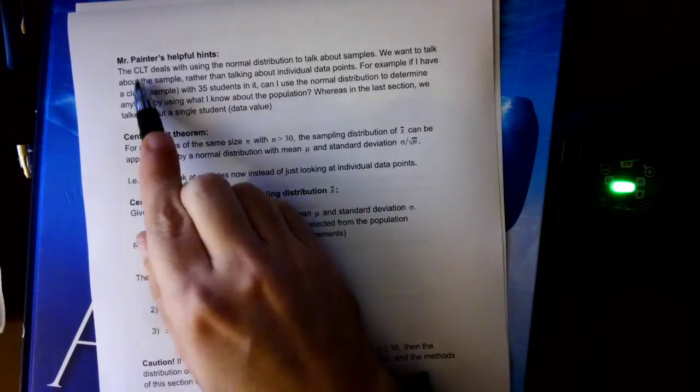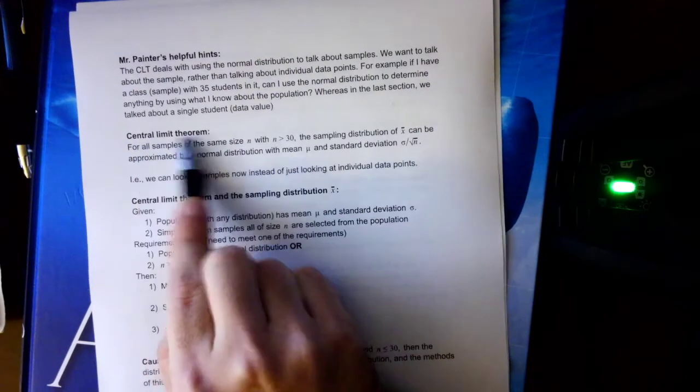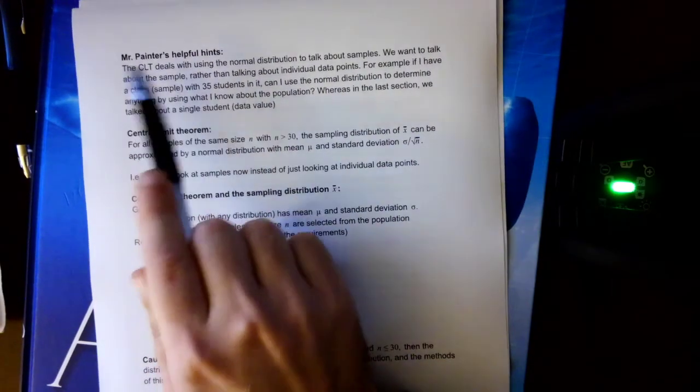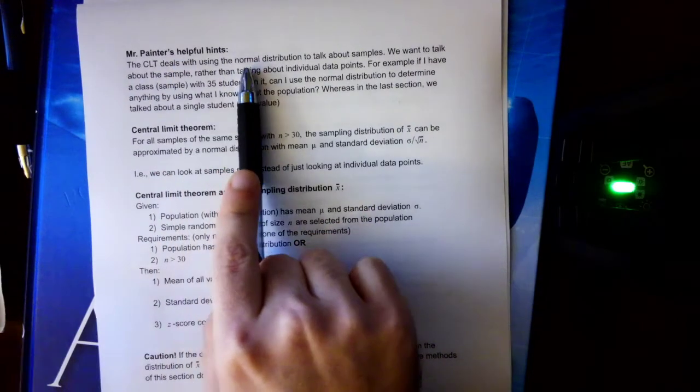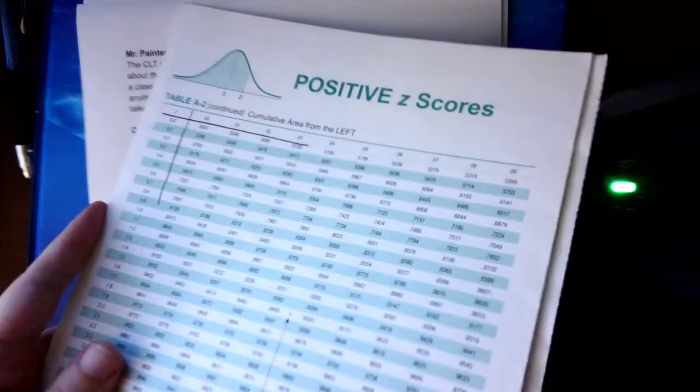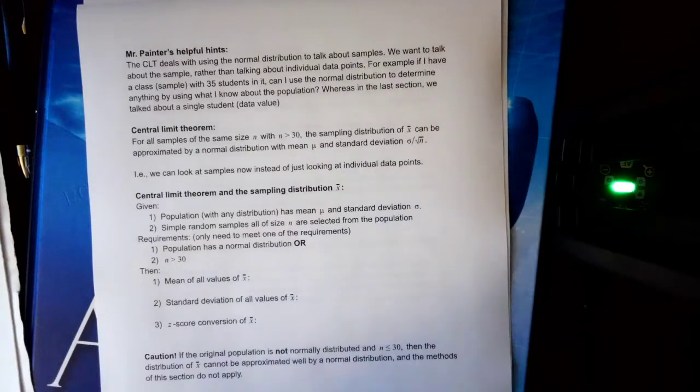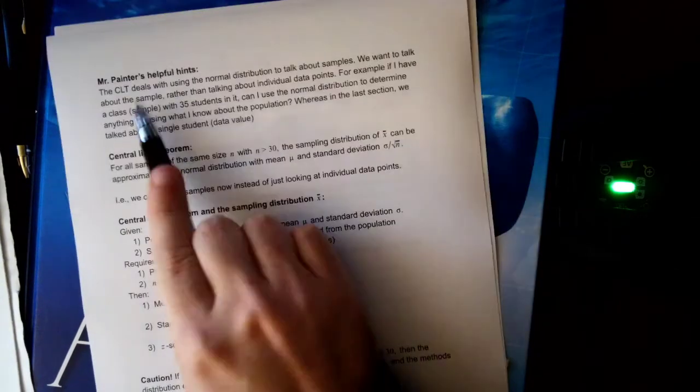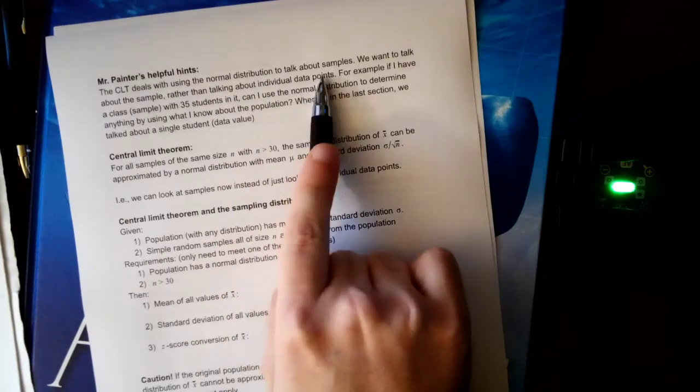The central limit theorem, that's the main topic here, see below, I just abbreviate it, deals with using the normal distribution, right? Everything here is normal, right? Normal distribution, to talk about samples. We're going to be talking about whole samples. We want to talk about samples rather than individual data points.